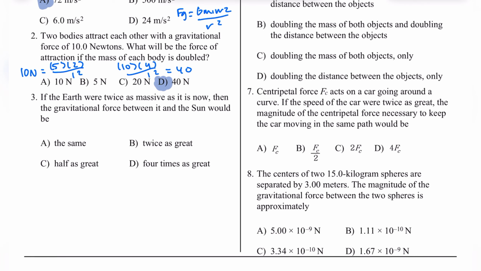Number 3. If the Earth were twice as massive as it is now, then the gravitational force between it and the sun would be B, twice as great. So this is the same concept for this question. If Earth doubled its mass, it would be twice as great because it's directly proportional. The force would be twice as great.